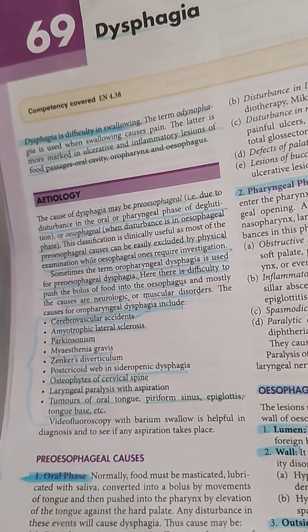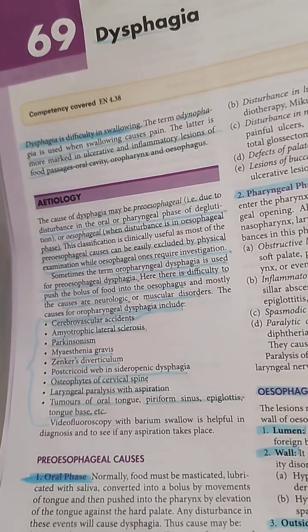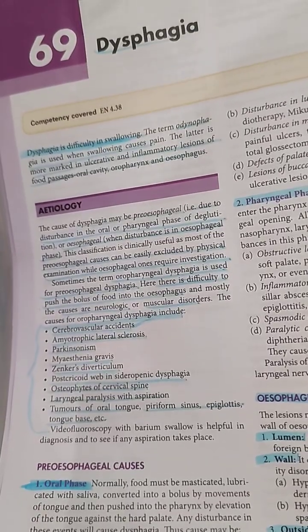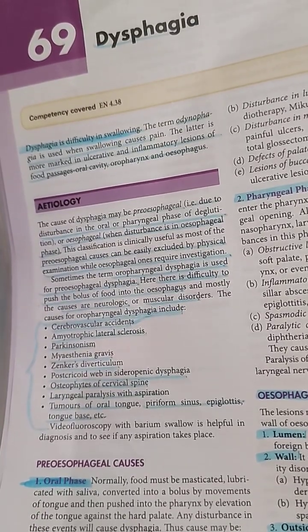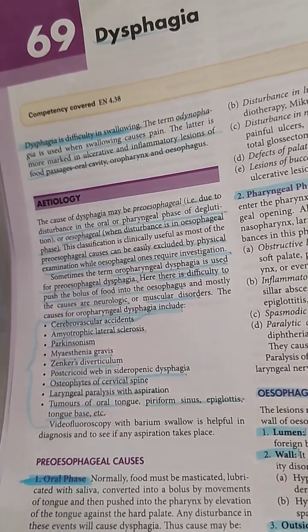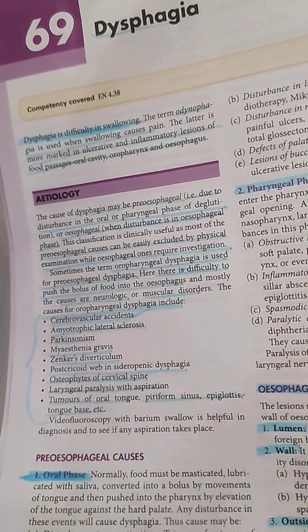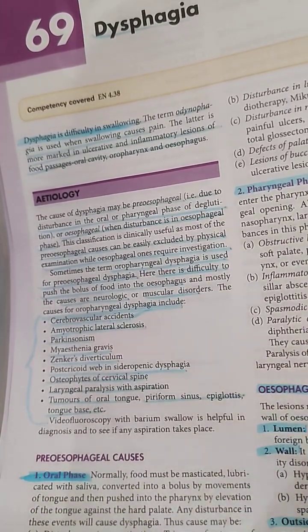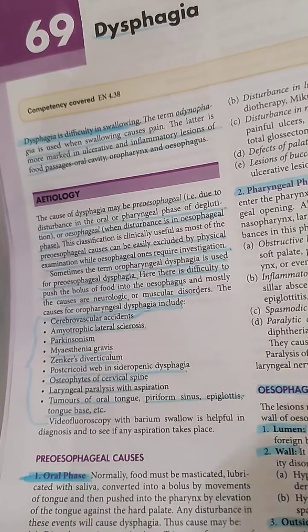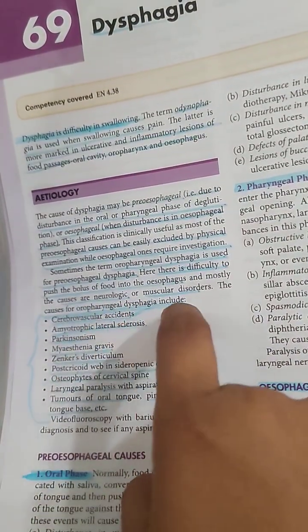Next. So, for pre-esophageal dysphagia, we can also use the term oropharyngeal dysphagia. What is happening in this means there is difficulty to push the bolus of food into the esophagus. Mainly the reasons may be neurological or muscular disorders. So, what are the causes of oropharyngeal dysphagia?